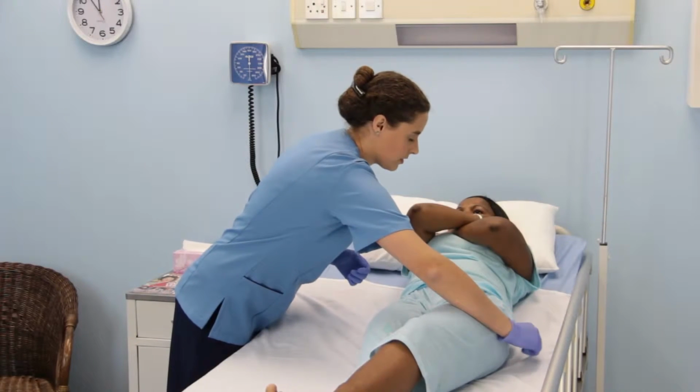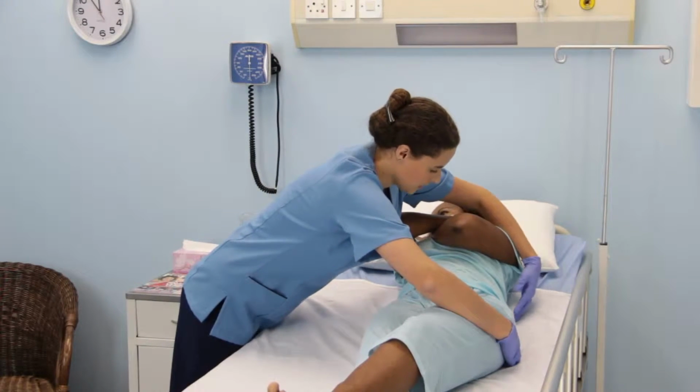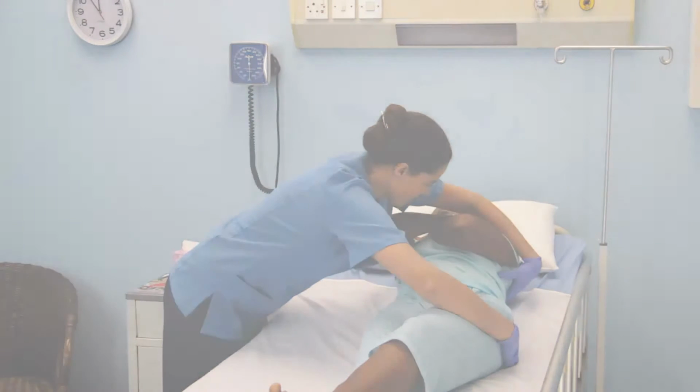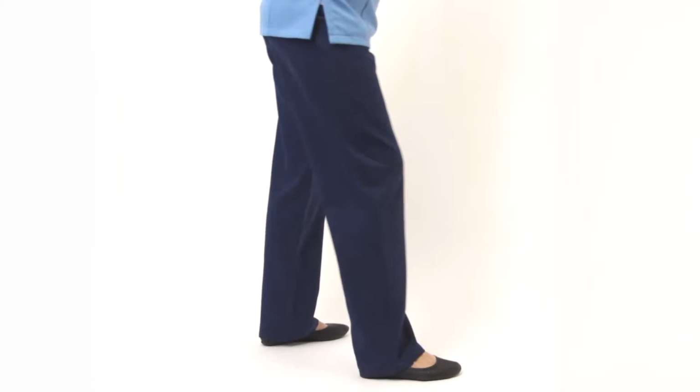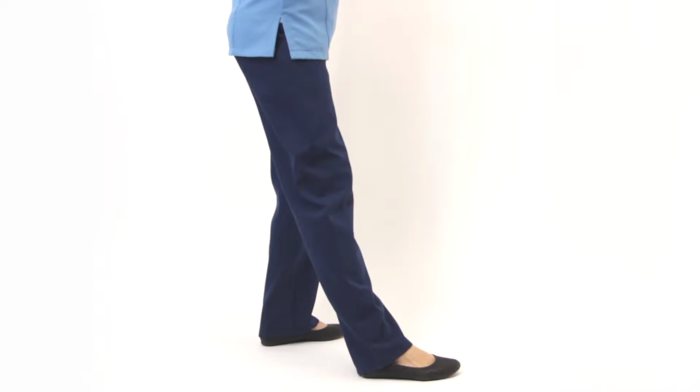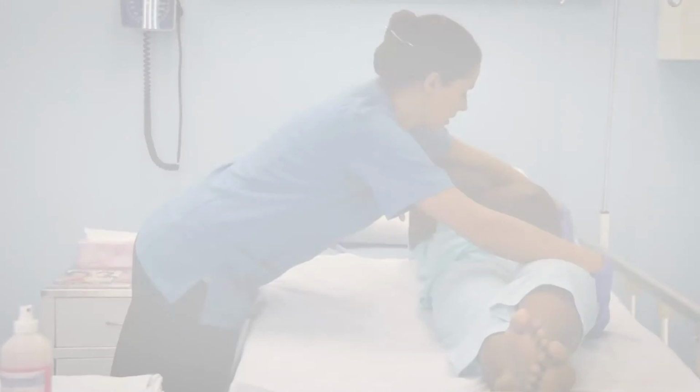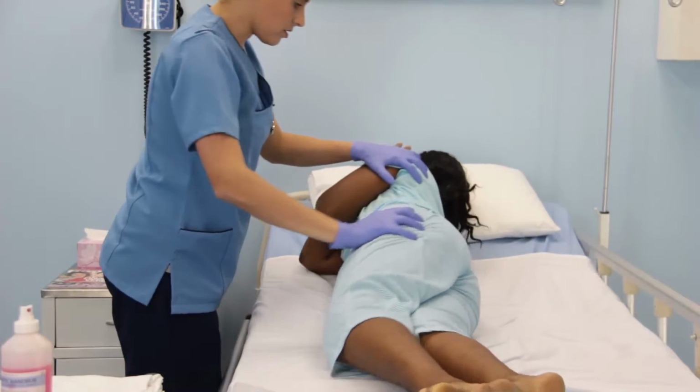Position your hands and forearms on the patient's far shoulder and hip to roll the patient towards you. Tighten your gluteal and abdominal muscles and flex your knees. Roll the patient towards you as you shift your weight from your front leg to your back leg.